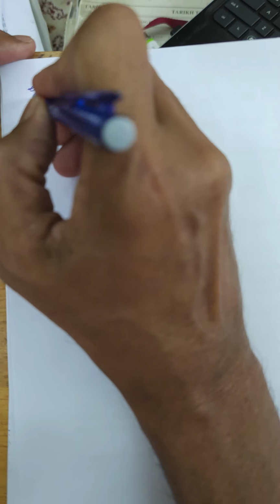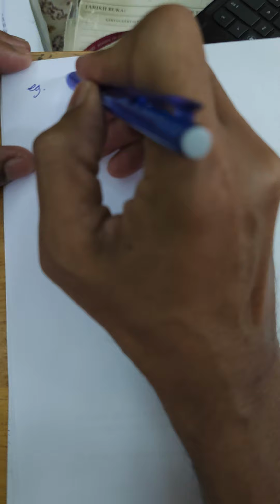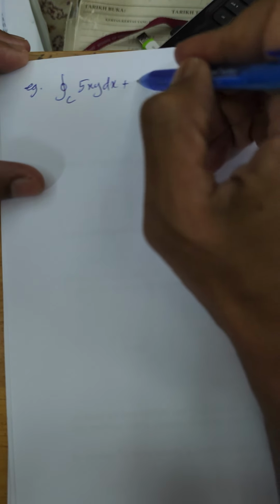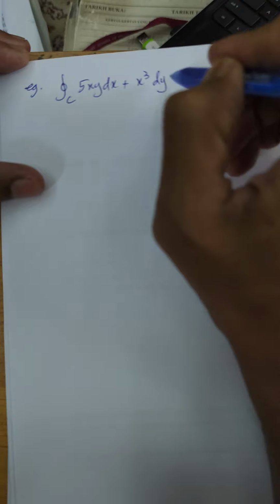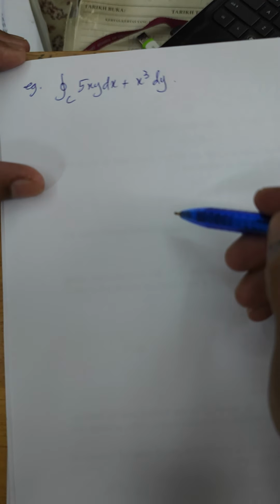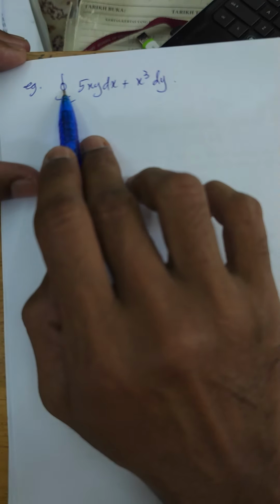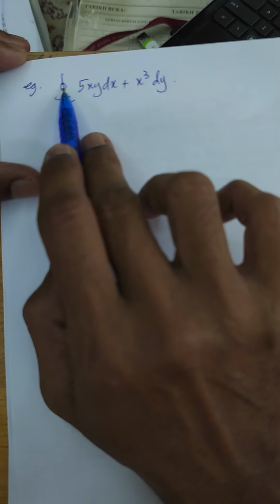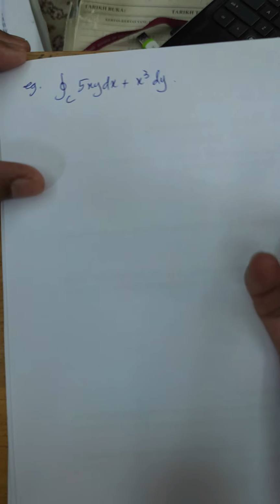Okay, let's say you want to solve this integral, the integral over C of 5xy dx plus x cubed dy, and this circle here means C is a closed curve. Yeah, C is a closed curve, so we therefore can use Green's theorem.